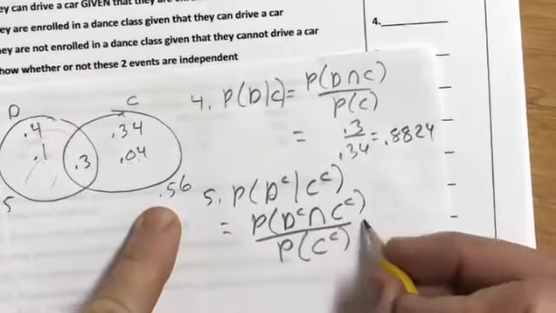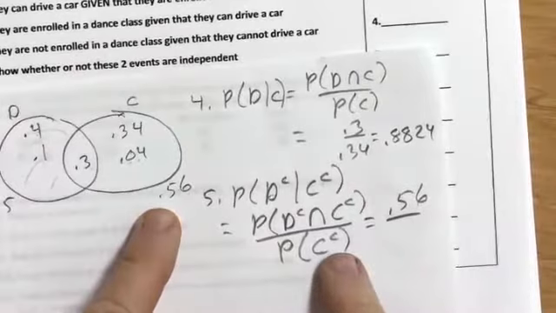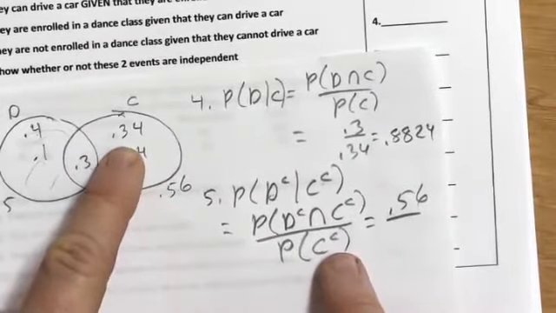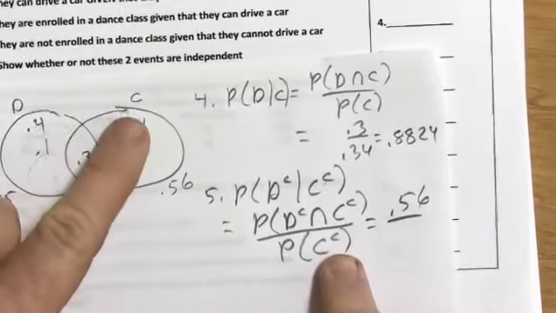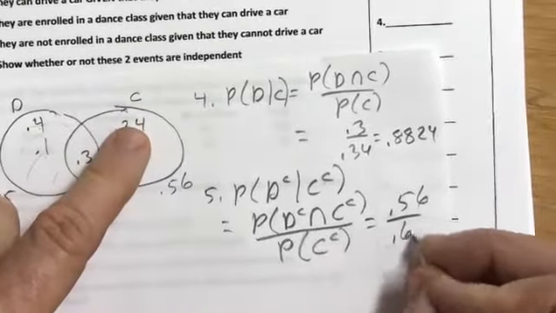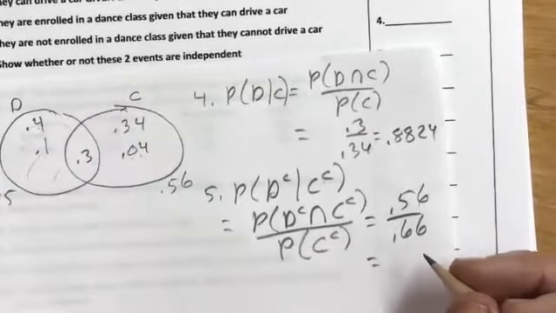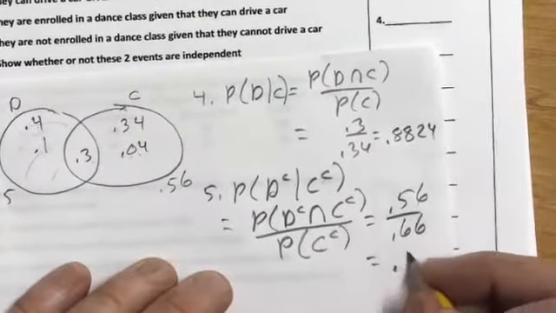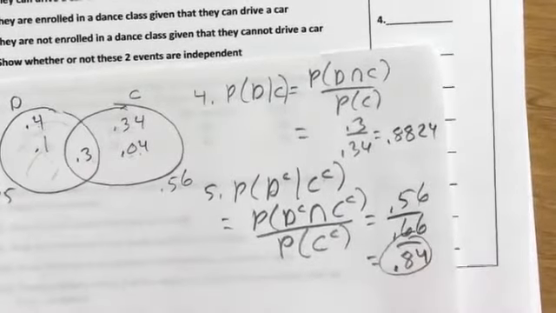That's 0.56. Well, what's the probability of not driving a car? Well, the probability of driving a car is 0.34. So the complement of that is going to be 1 minus that, which is going to be 0.66. So it's 0.56 divided by 0.66. And so that, in fact, is equal to 0.84 repeating. So that's number 5. That's a bit of a tricky one there.